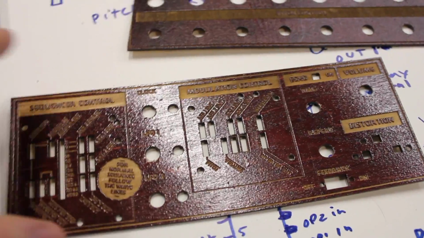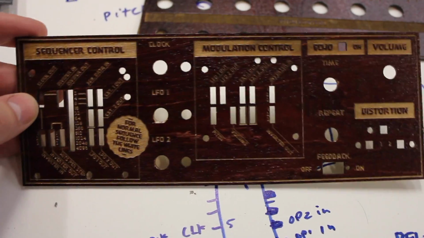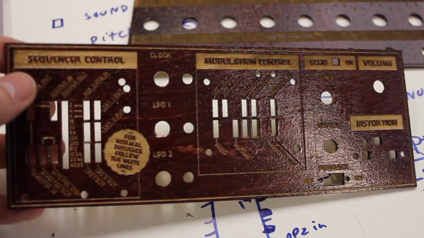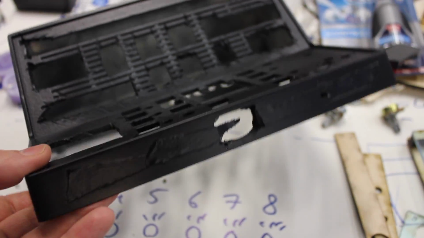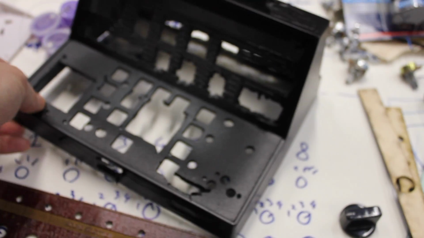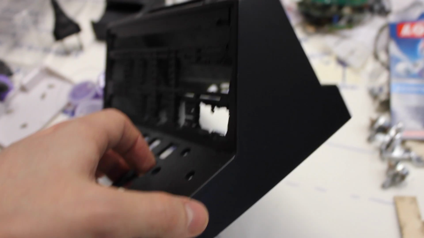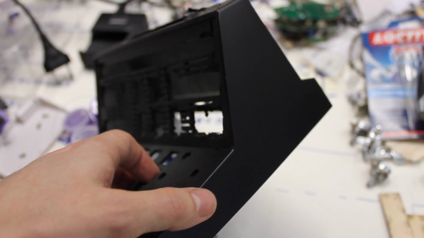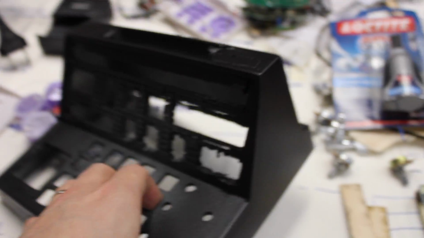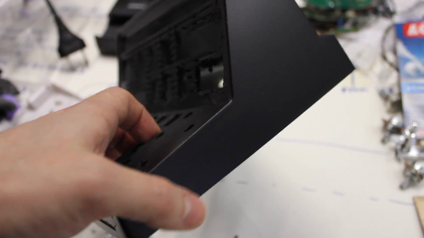Here are the finished faceplates that had been laser cut, and I put clear coat on it. The finished box from the old phone has a base coat and a black matte finish and 2 layers of matte lacquer on it.